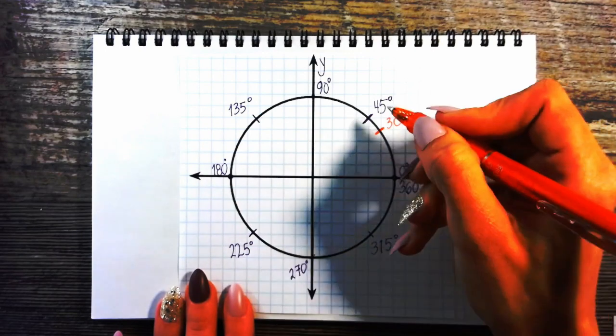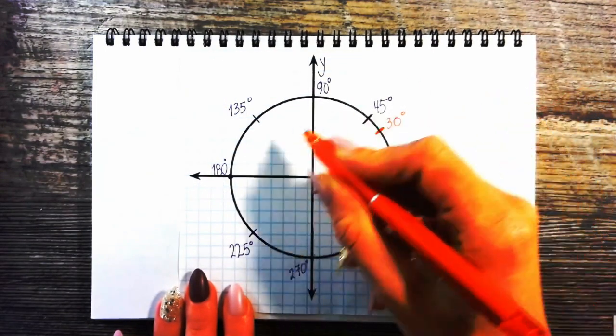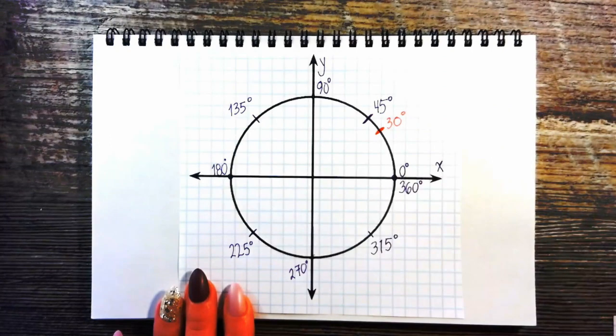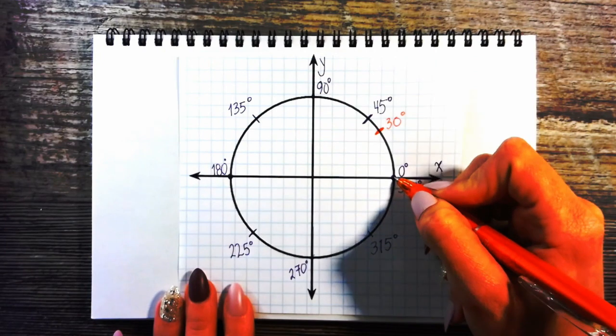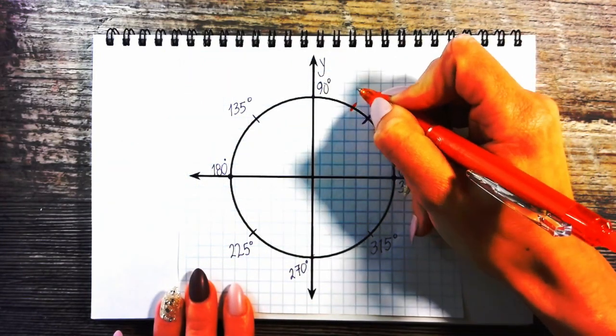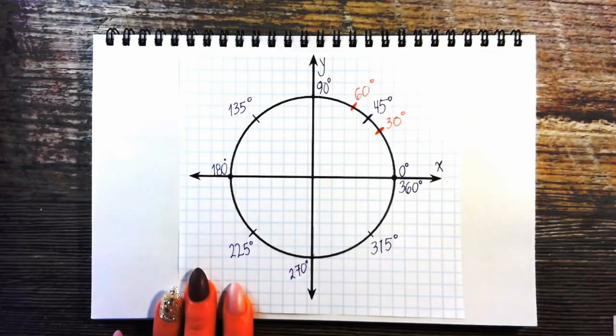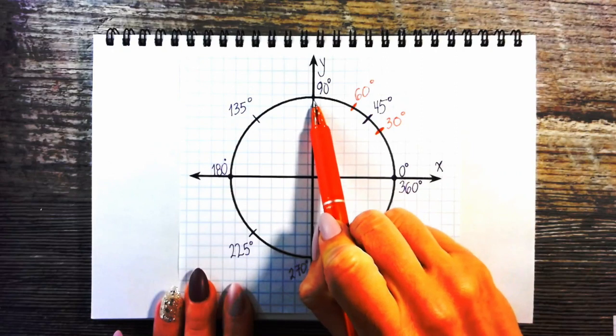So we're going to count by 30 degrees. We're going to loop all the way around till we hit 360. Ready? 0, 30, 60, 90. That's a checkpoint.